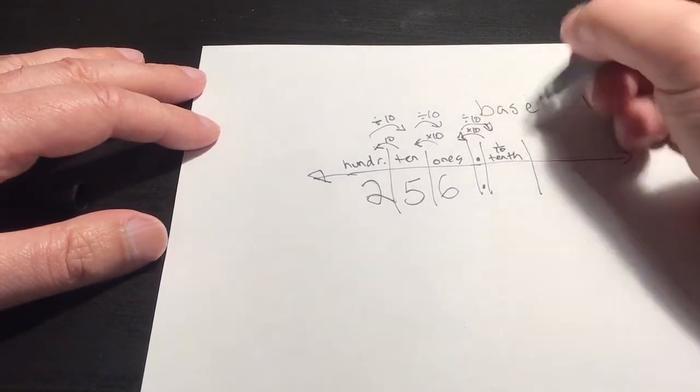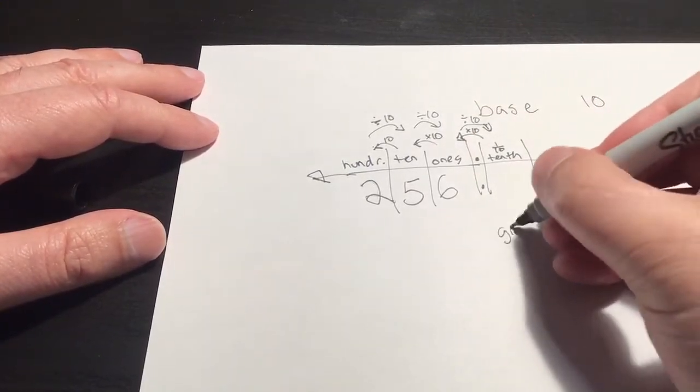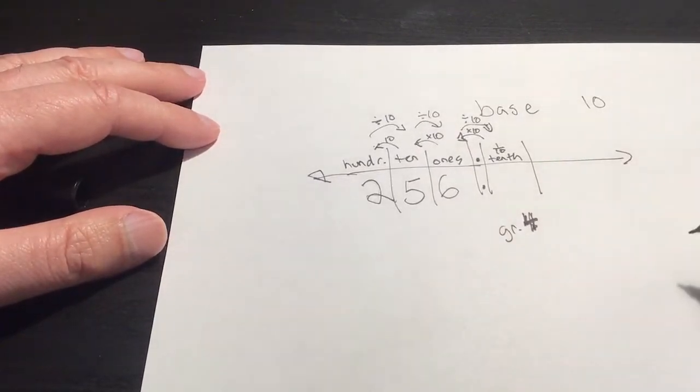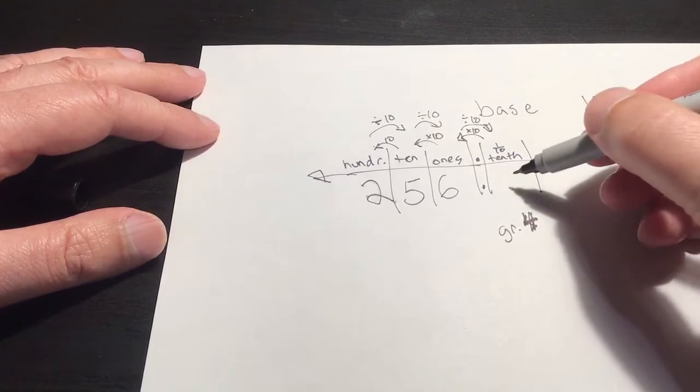So our grade 4s, this is where you're going to live. This is our grade 4. Whoa, I almost read grade 5. Holy cow. This is where our grade 4 curriculum sort of stops, at the tenths.